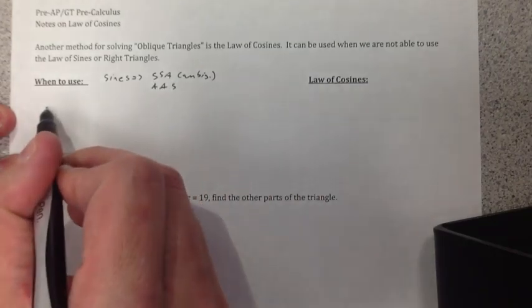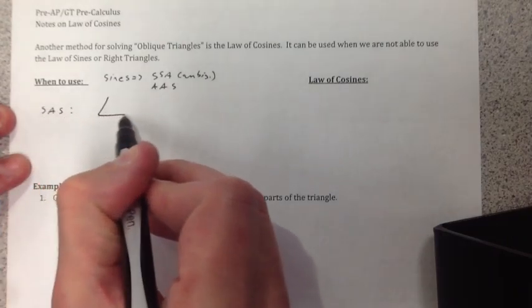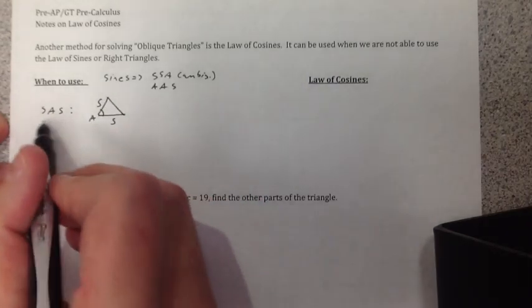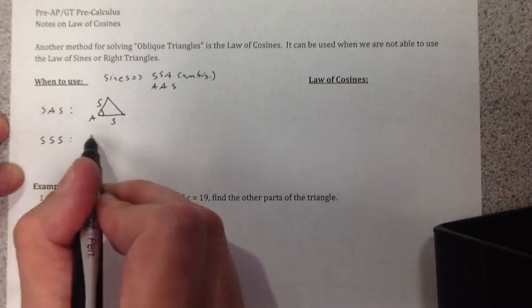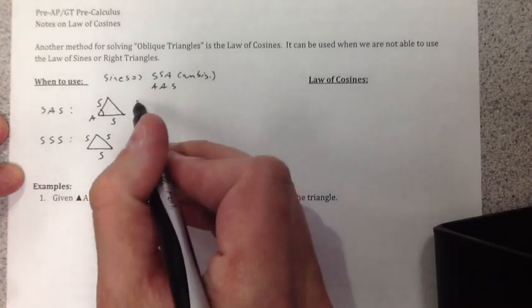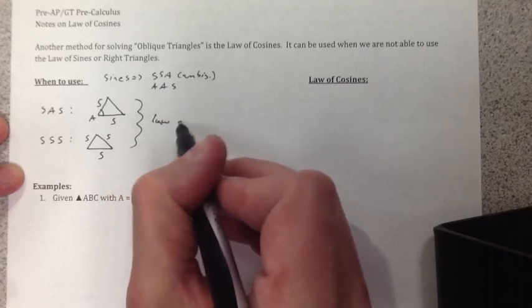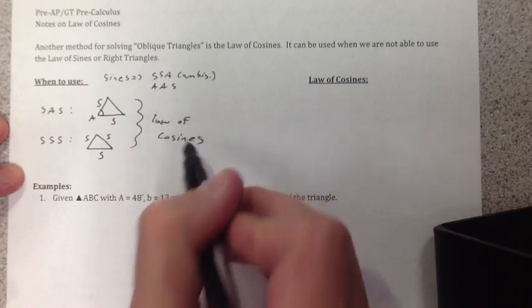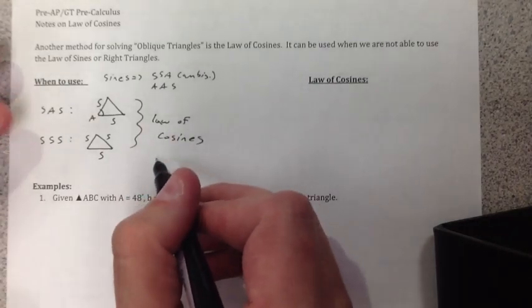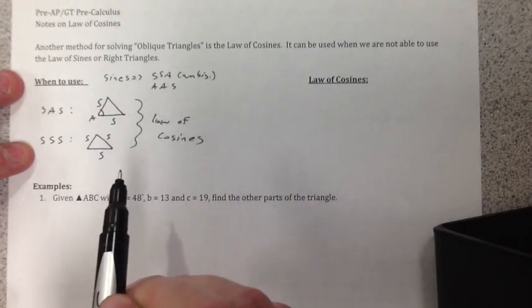But what happens if we have side angle side? When you have side angle side, you have a side, and some angle in between them. And if you have side, side, side, in other words, three sides of a triangle, in these two cases this is where we use the law of cosines. Now, you might be asking yourself, what about angle side angle? Well, if you're given angle side angle, you can easily convert that to angle angle side, and we're going to talk about that later on today.